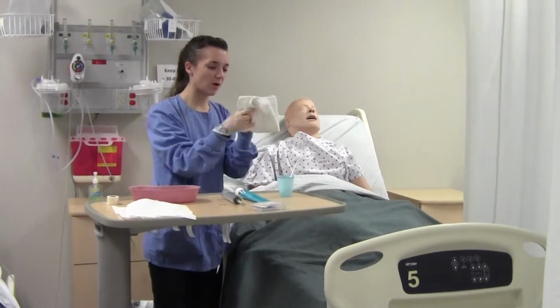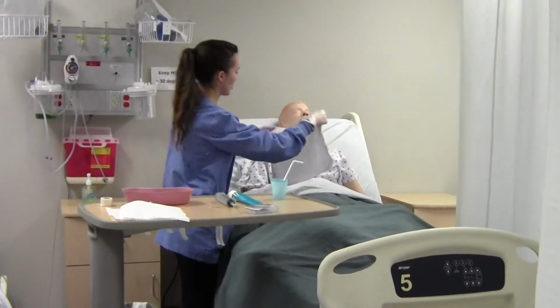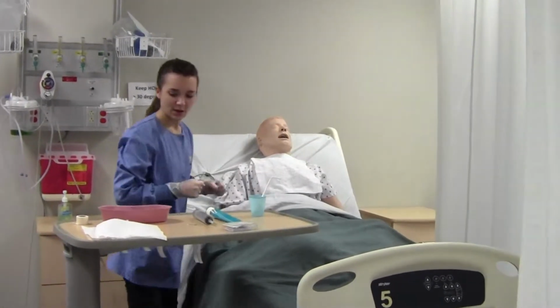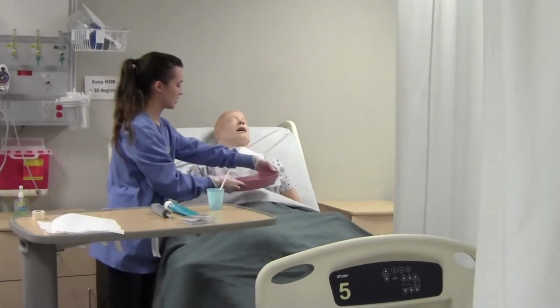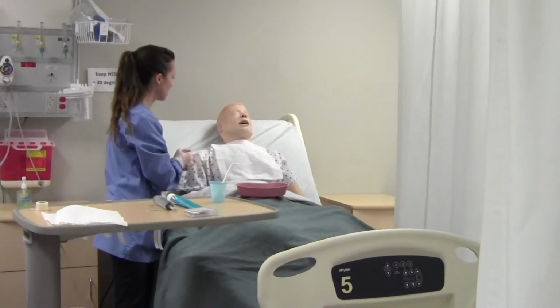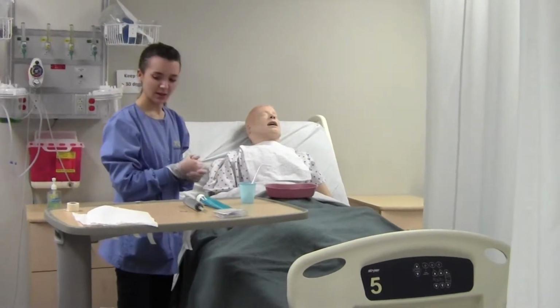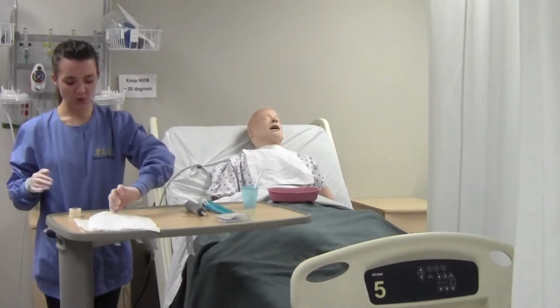Okay, so we're going to take our washcloth and we're going to put it on you to make sure that we don't spill anything we don't really want on you. Okay, we're going to put our emesis basin right here, just in case anything comes out. It's right there, or you feel like you have to cough or anything, it's right here. Okay, so we're going to open up our sterile tube.